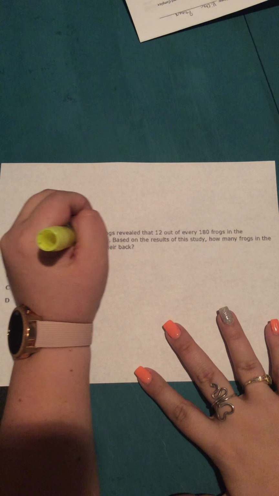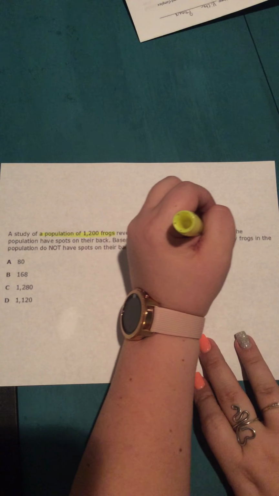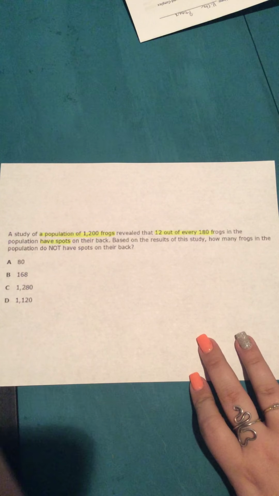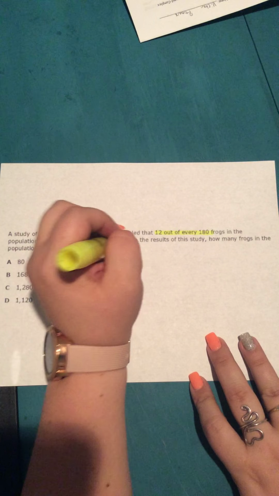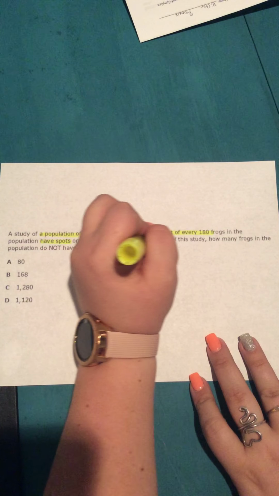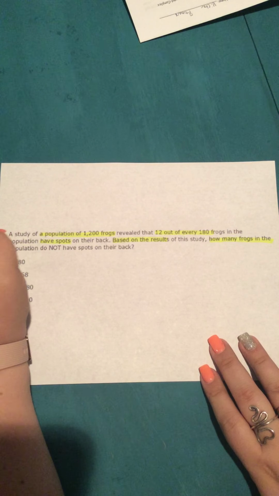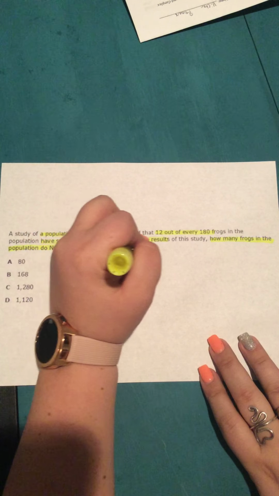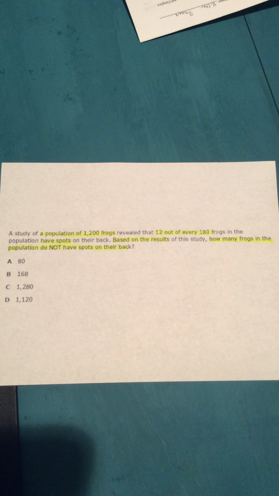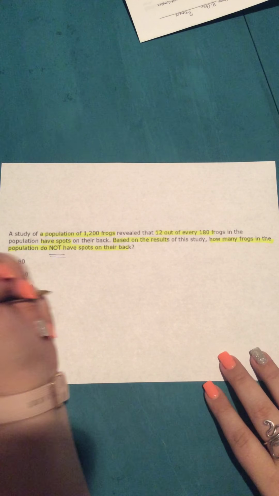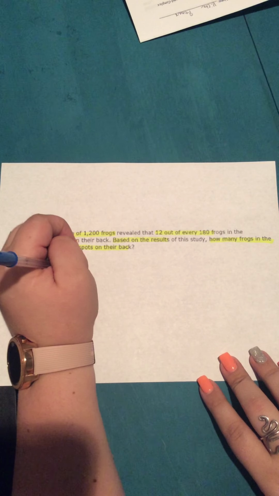A population of 1,200 frogs revealed that 12 out of every 180 frogs have spots. We want to figure out our answer based on the results. How many frogs in the population do not have spots on their back? I want to put extra emphasis on the fact that we are looking for the ones that do not have spots on their backs. So, first let's use the information that we were given.